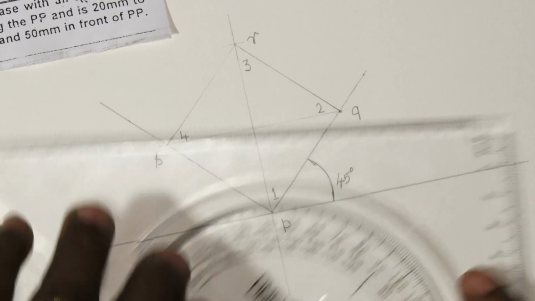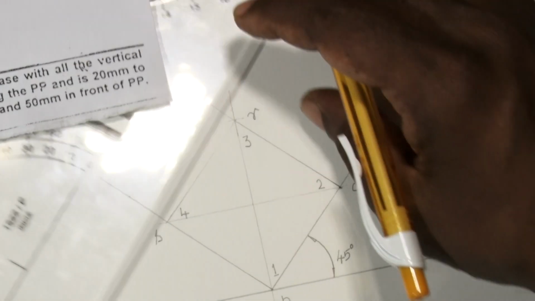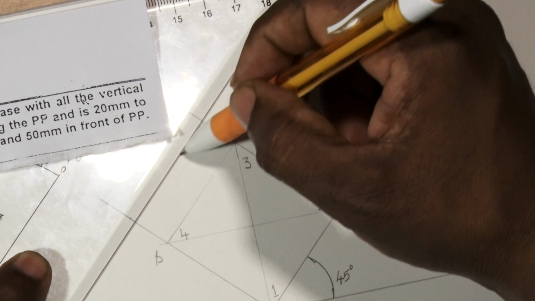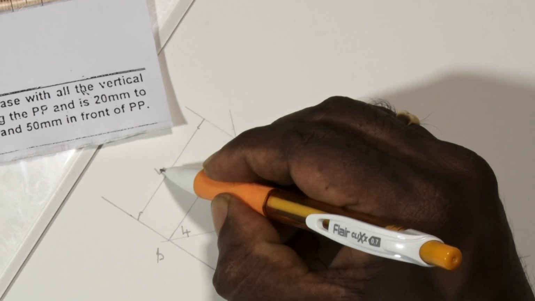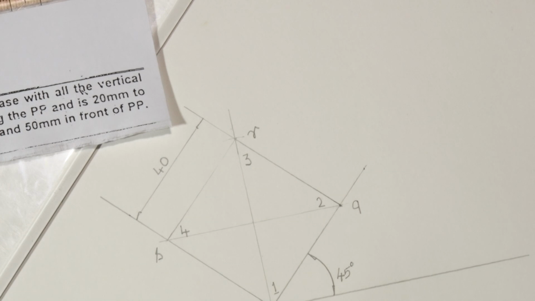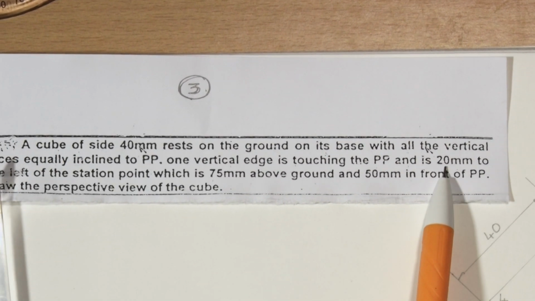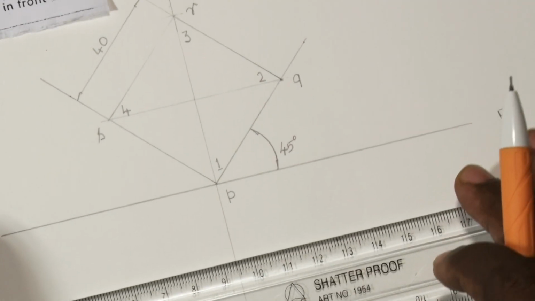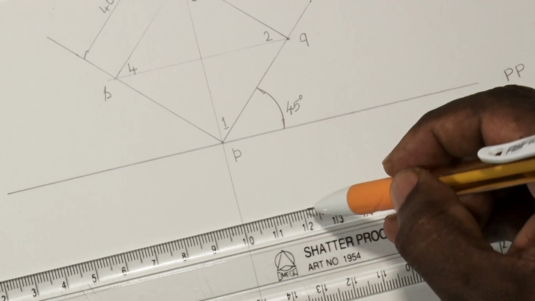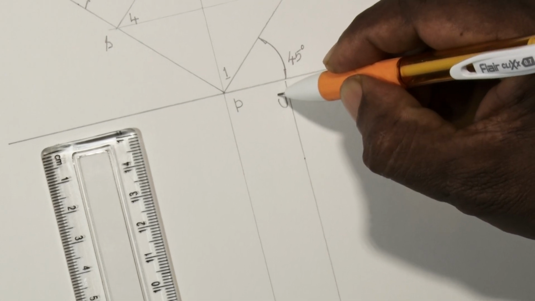We have the base side 40 mm, and hence this distance is 40 mm. Now it's given that one vertical edge is touching the picture plane and it is 20 mm to the left of the station point. So we take 20 mm from this vertical edge, and we draw a line. We call it the central plane, CP.